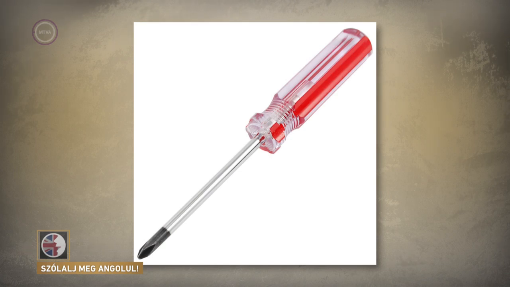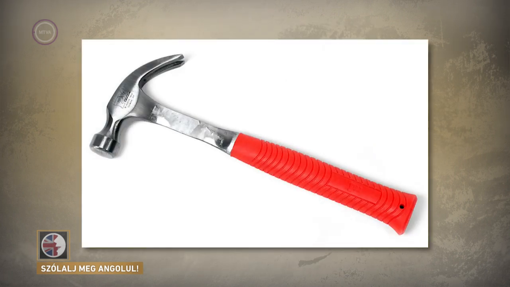Another good example of something which is versatile is a multi-tool. A tool is something we hold in our hand to help us do something. A screwdriver is a tool we use to tighten and loosen screws, for example. A hammer is a tool we use to hammer nails into wood, for example.